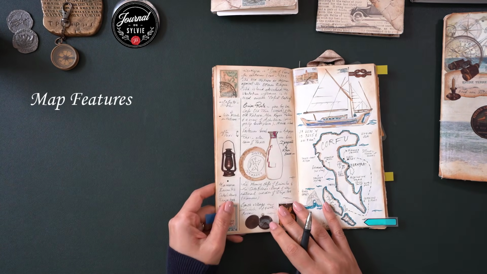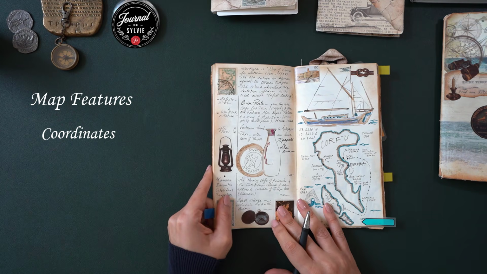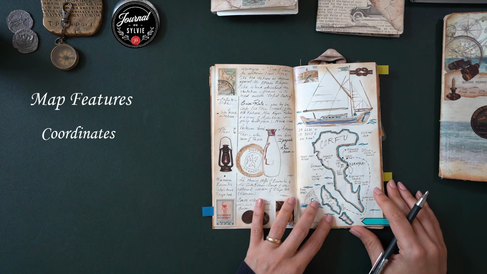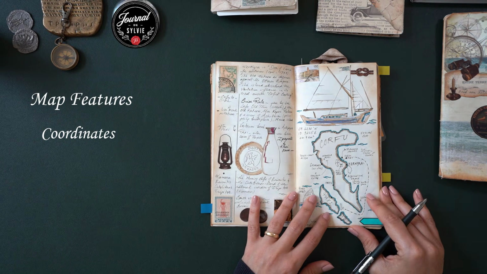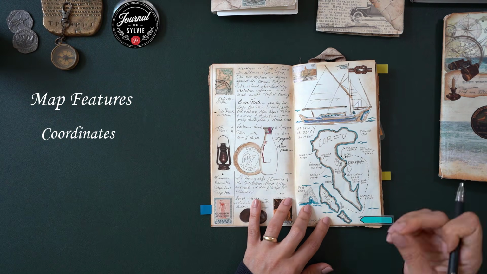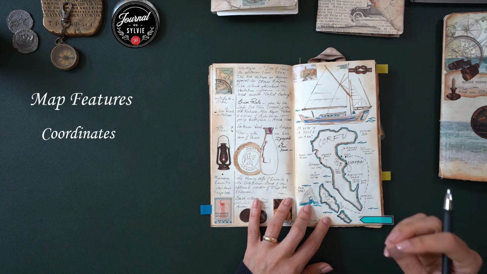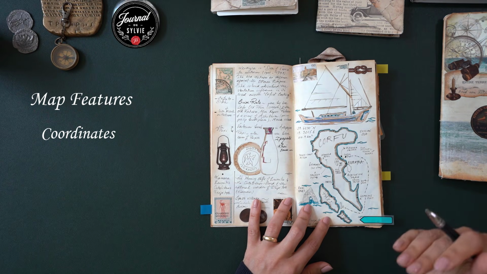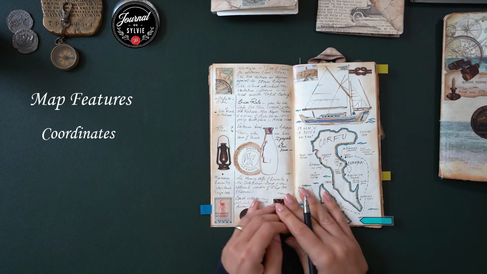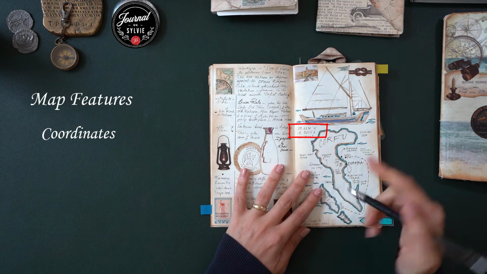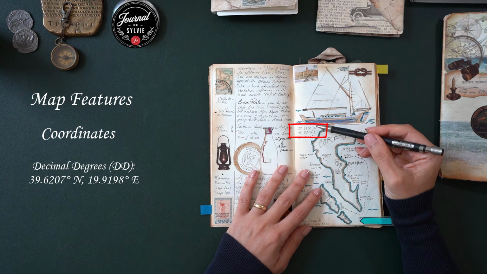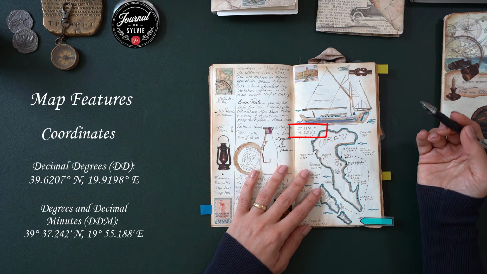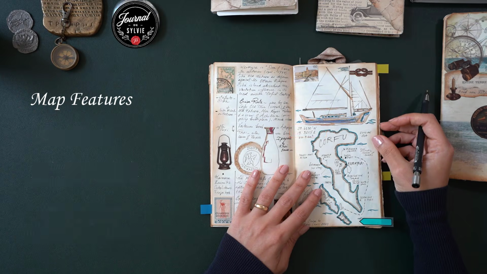The second feature is to add coordinates. I will consider this an optional feature because I don't do it all the time, but I want to say that whenever I come across a very key location or a unique exotic spot, I like to elevate it by giving it this geographic precision detail and adding the coordinates. You can do this in decimals by making sure that you add the directions northeast or southwest, and also you can put it in degrees, minutes, seconds, wherever you feel more comfortable.